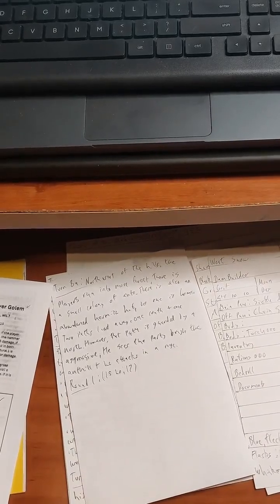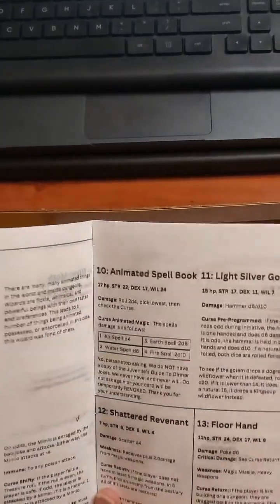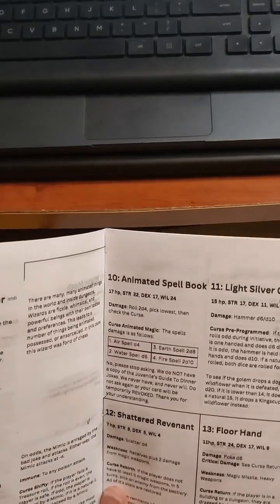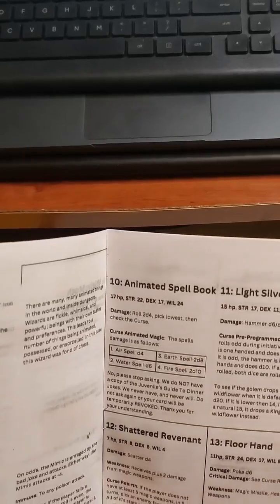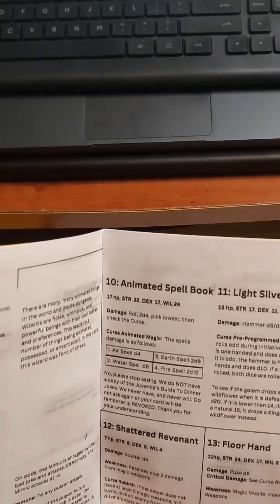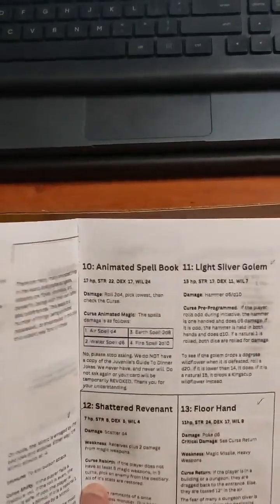Alright, so what happens first? What happens first is that the golem goes through its ability list. It has a D8 or D10 hammer. The D10 is for when they are using something two-handed, and in this instance, the enemy always uses their most powerful attack, so they will use a D10 to combat. Let's see, they also have an ability called pre-programmed. It triggers if a player rolls odd during initiative. Luckily, we did not.